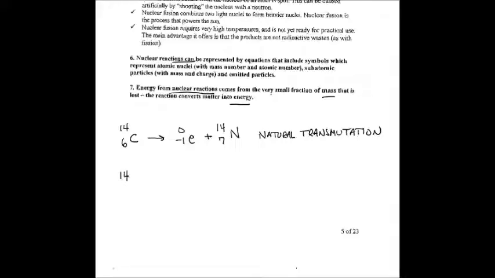The nitrogen-14 can be hit by an alpha particle, causing it to turn into oxygen-8 and also giving off a proton. Since there is a particle from Table O to the left of the arrow, this is artificial transmutation.